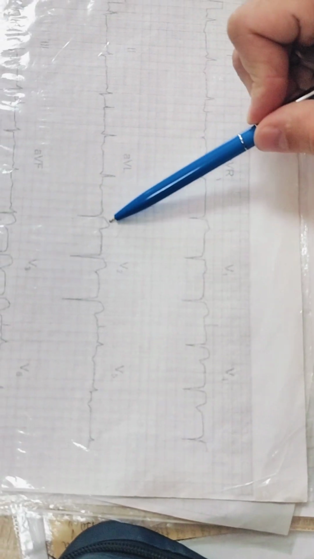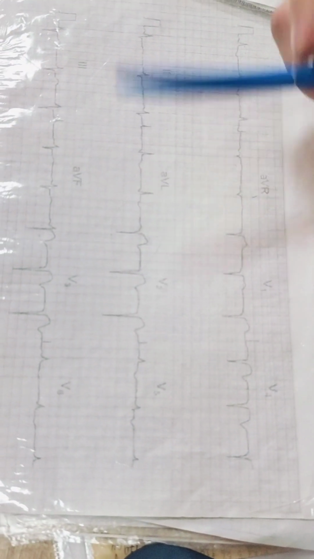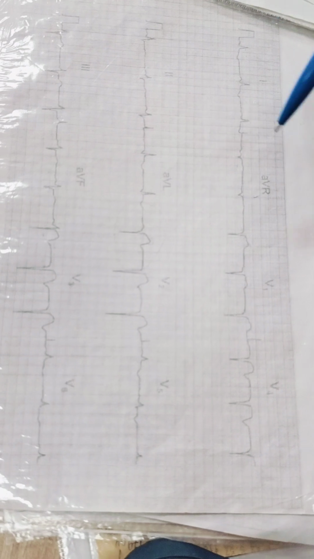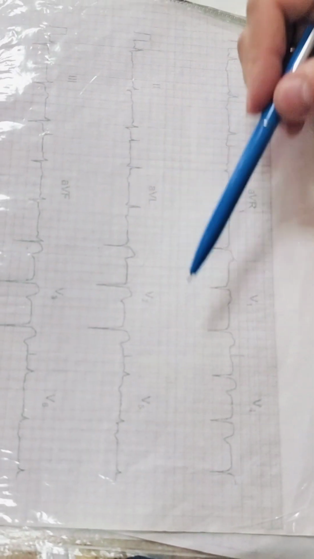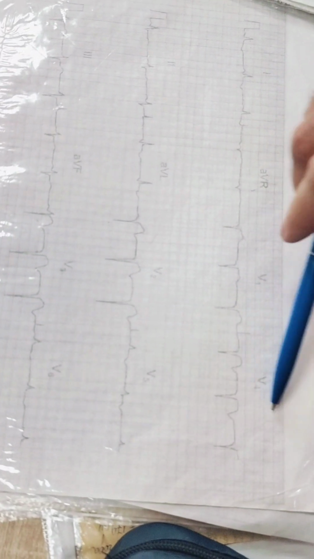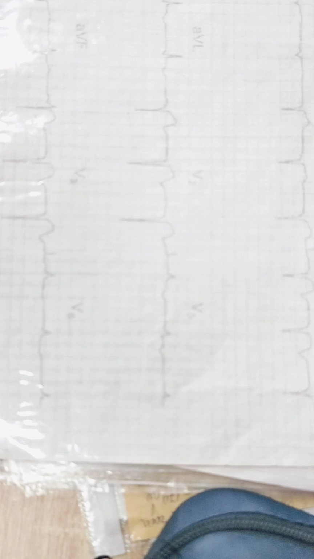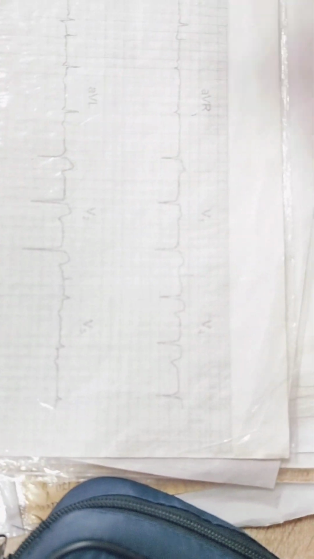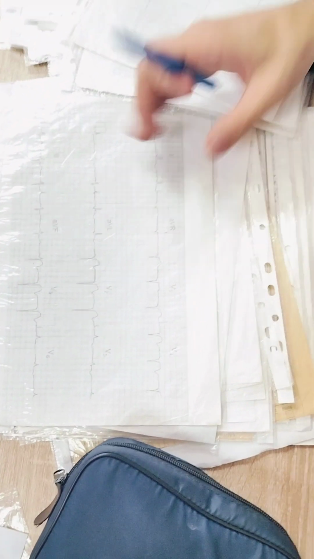QS plus elevation of ST, it is acute myocardial infarction, transmural, because the R wave is absent. Anterior wall, septum, apex. And it starts to spread to the lateral wall, because there are negative T waves here. So ischemia is in the lateral wall too, but there is no necrosis yet.